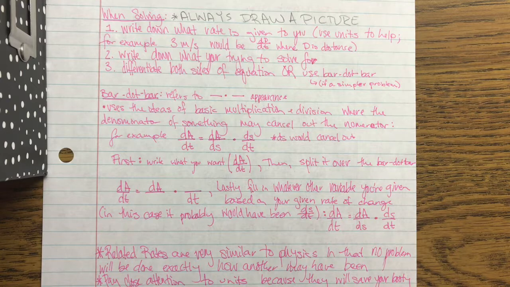This will also help you with variables because you usually have to distinguish what variable is which, and therefore the name of whatever you're differentiating. So if you were doing area, and this is with respect to time, it would make sense to do dA dt because you're doing area and time.